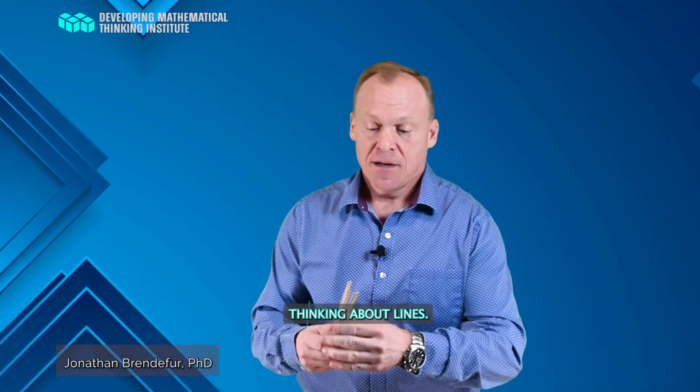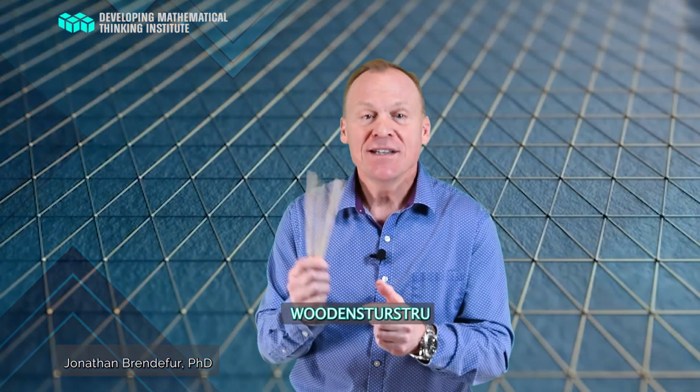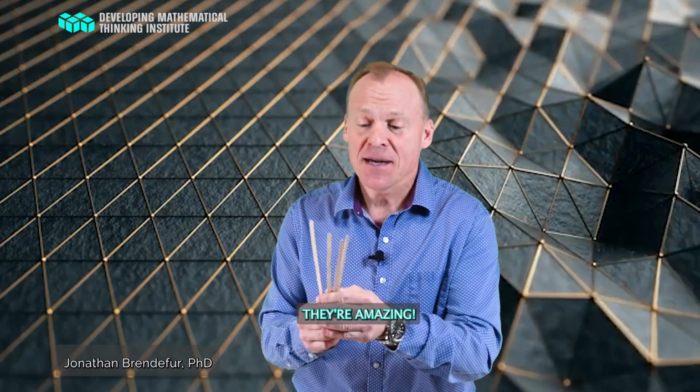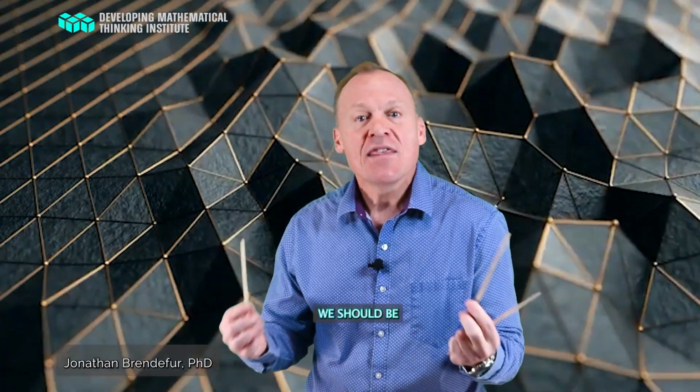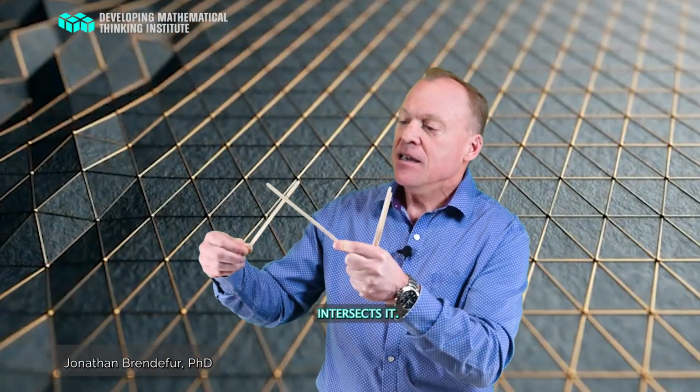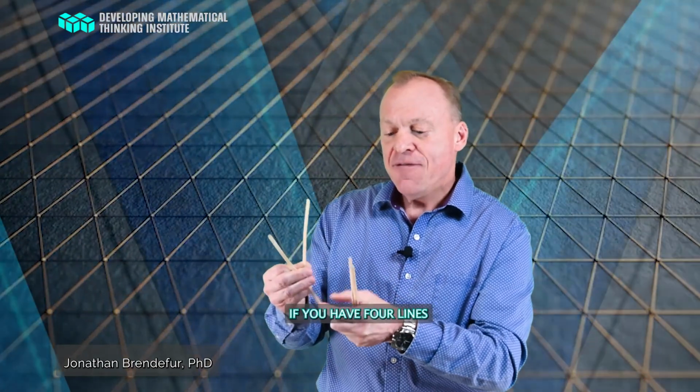How do we do this? The fix is really thinking about lines. So what we have here are wooden stir sticks. We'll put a link to Amazon links. You can get these really cheap. They're amazing. But how we should be thinking about shapes, in this case quadrilaterals, is a line in space and another line intersects it. So if you have 4 lines and they all intersect, it creates a closed region or space inside, and that is a quadrilateral.